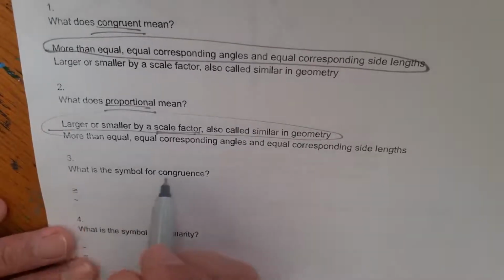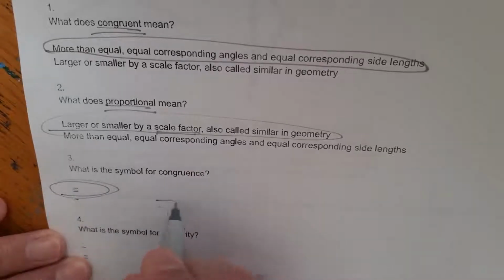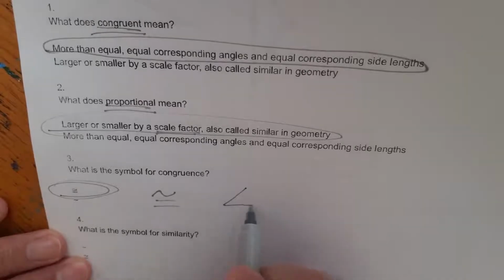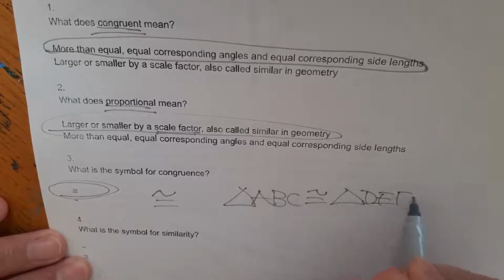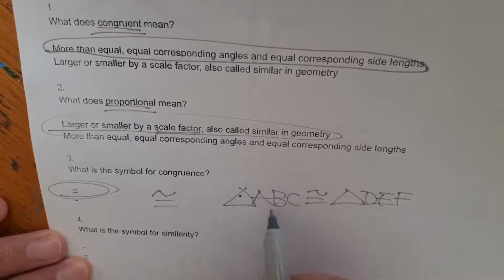All right, what's the symbol for congruence? It's this one here. It's an equal sign with a squiggly over it. That means congruent, right? So you'll see us say triangle ABC is congruent to triangle DEF. You'll see that kind of notation, right? This means triangle. This is ABC, right? That defines which one it is, congruent to triangle DEF.